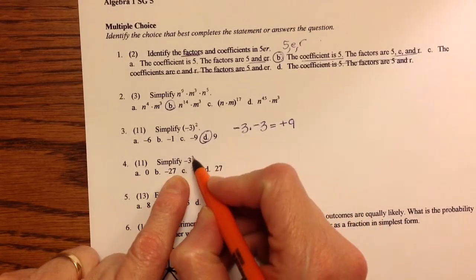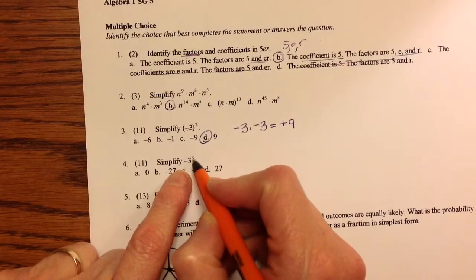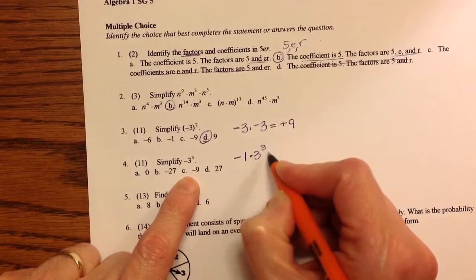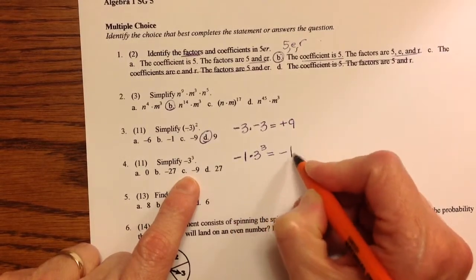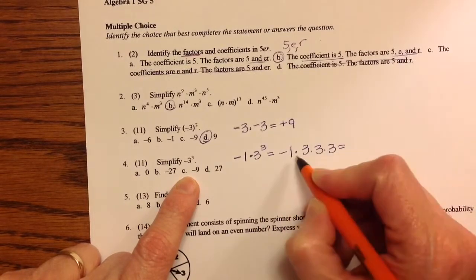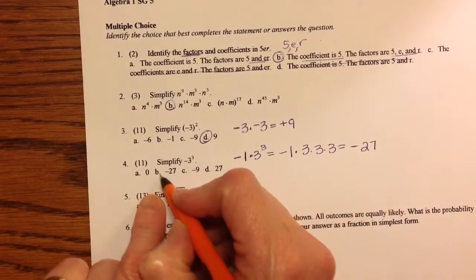Now, negative 3 to the third, notice that the negative is not being cubed. So I've got negative 1 times 3 cubed, which is going to be negative 1 times 3 times 3 times 3, which is negative 1 times 27, which is negative 27, which is B.